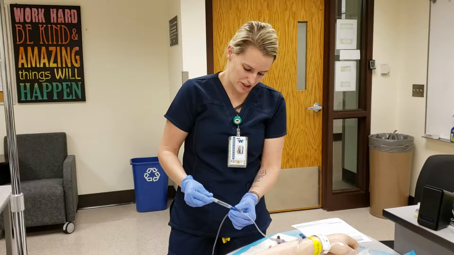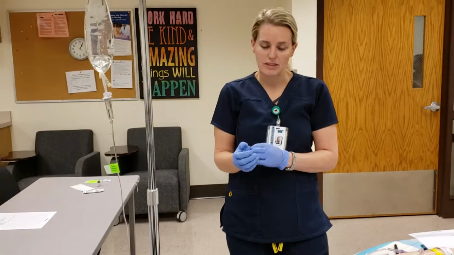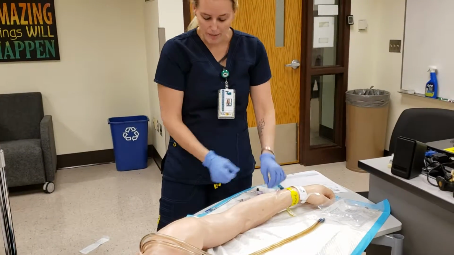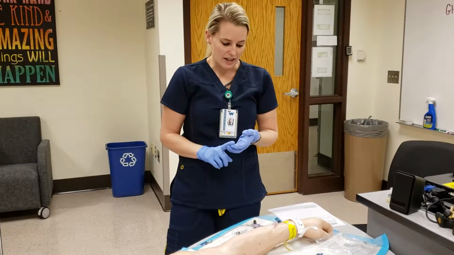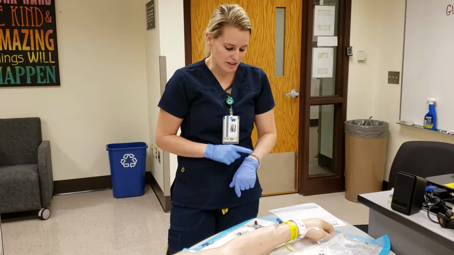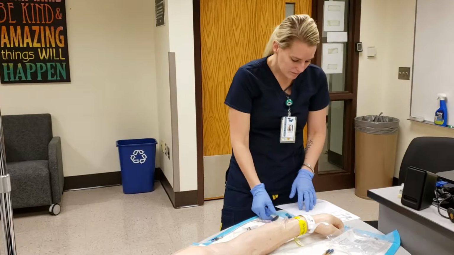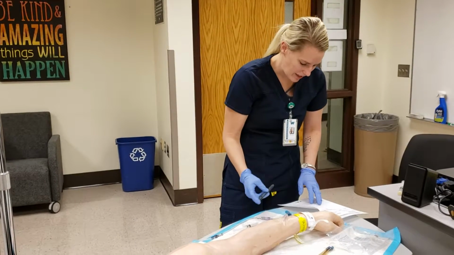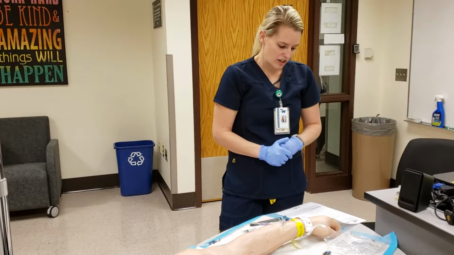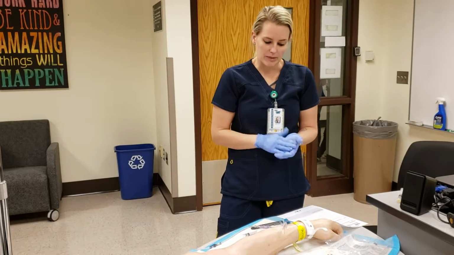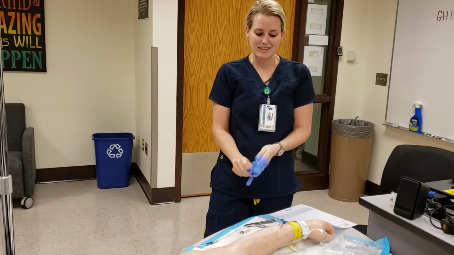So now that I've flushed, I can go ahead and restart my IV fluids at 200 milliliters per hour, making sure that I come back in 30 minutes to reassess my client's pain. I will document start and stop times of the IV fluids, and I would document start and stop time of the morphine on my MAR here. And then I would also initial here at the bottom and sign my name, since we need to have our name and initial. I would also document how the client tolerated the procedure and document the pain assessment afterwards.